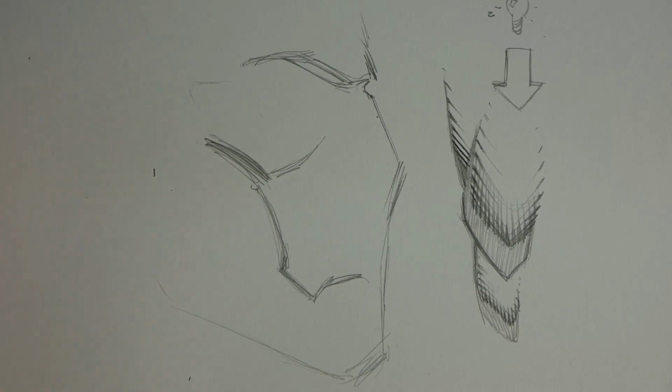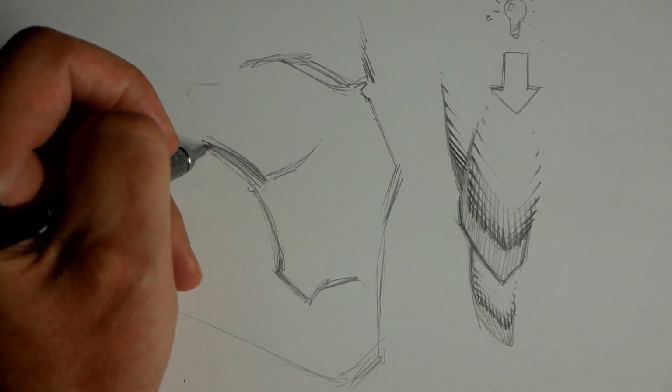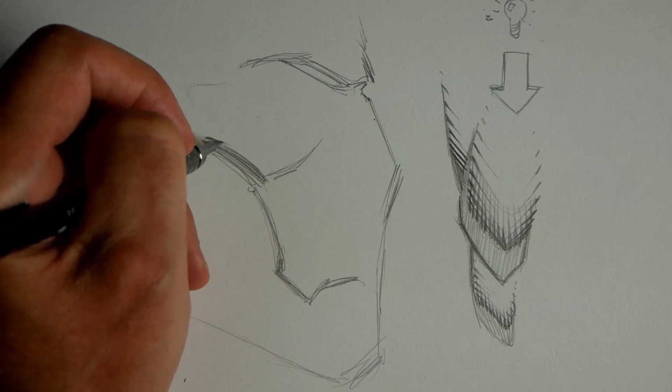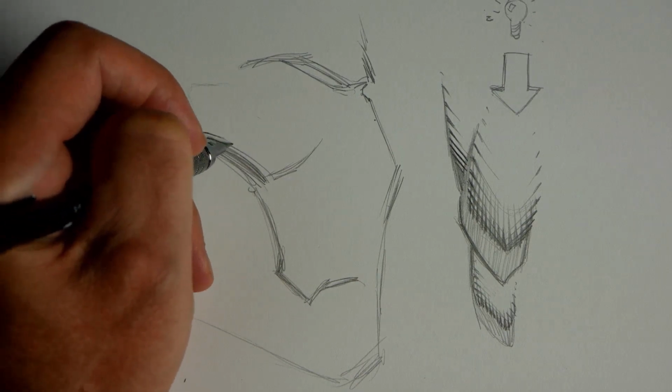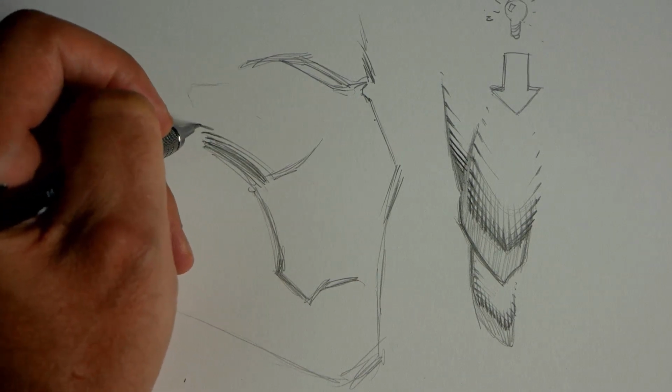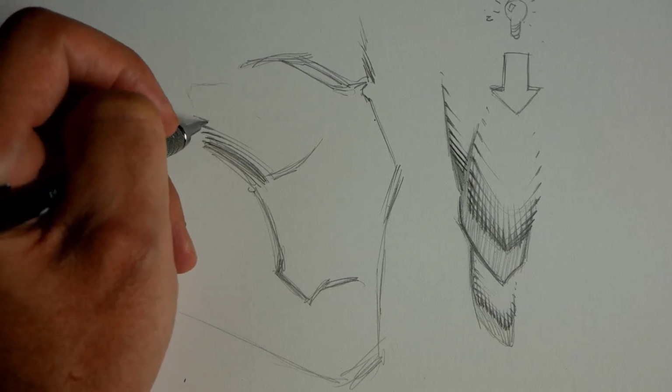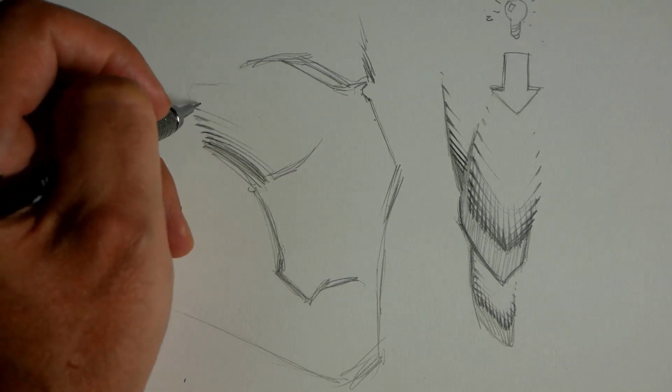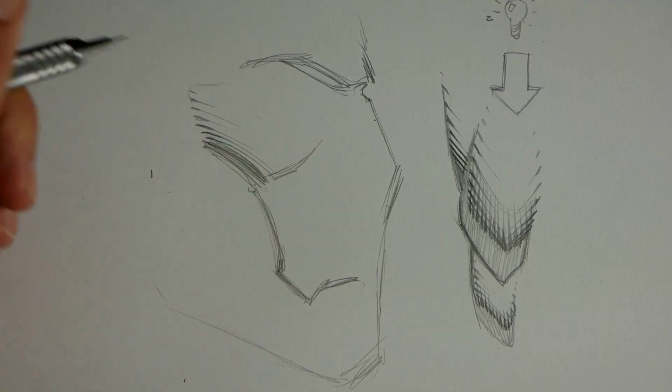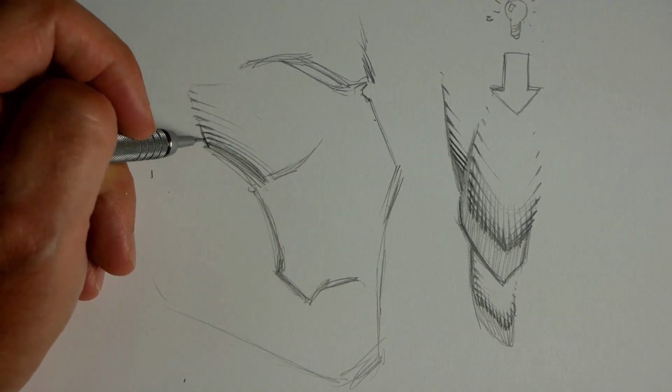So ways I could potentially render this is I could say, well, I want there to be a bit of fade going this way. I'm going to blend that back. Okay, I want that fade there. Maybe a crosshatch this way.